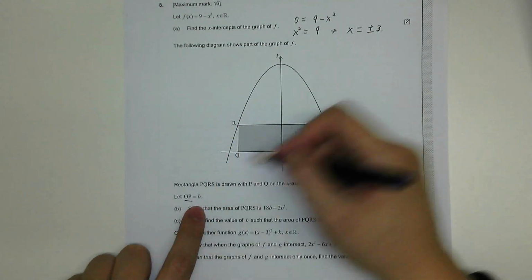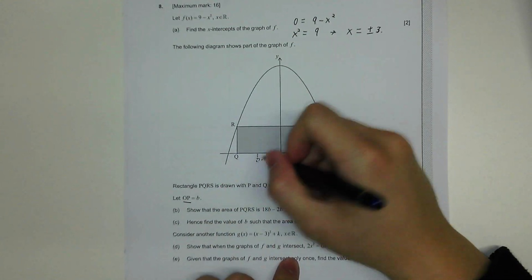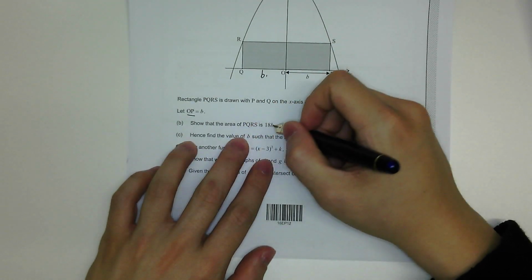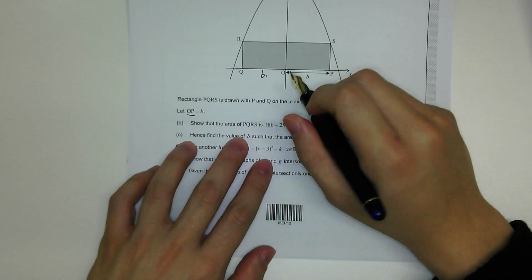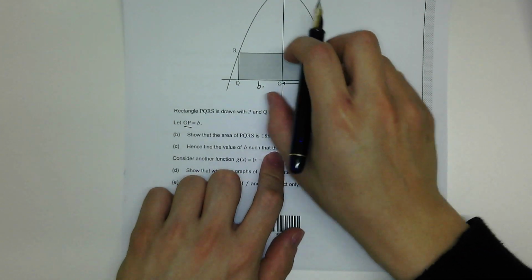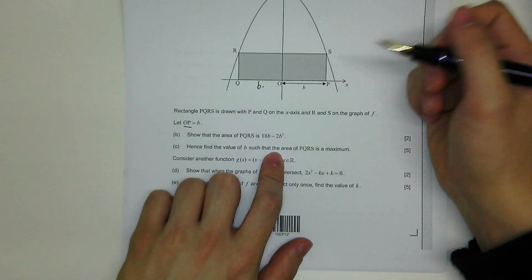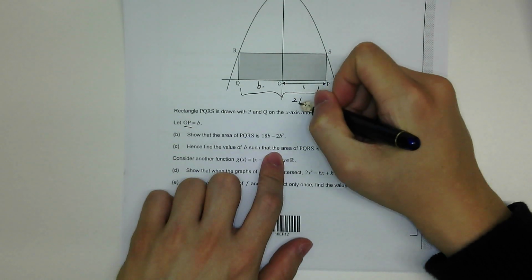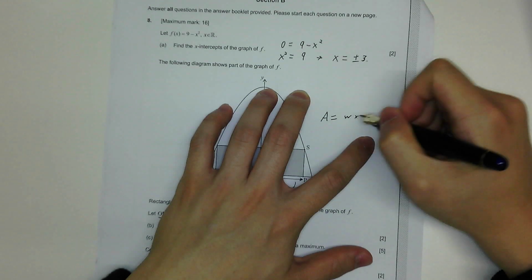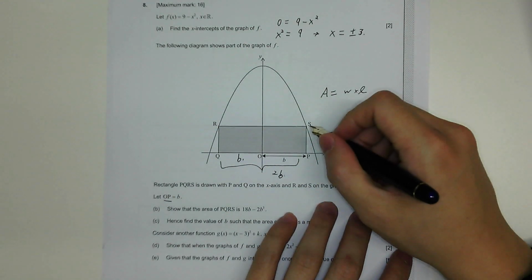And let OP be b. If OP is b, then OQ is also b, because it's symmetric, so that the area of PQRS equals 18b minus 2b cubed. So if this part is b, then the whole base will be 2b. The length of base will be 2b. The area of a rectangle is width times length. So now we have to find the length here, PS.